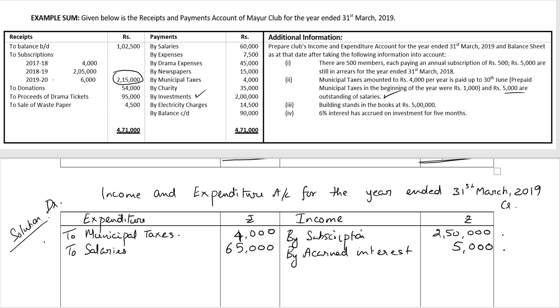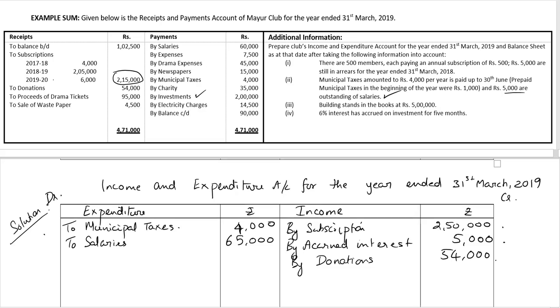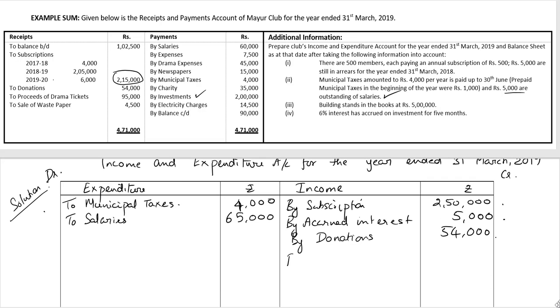We'll move on to the other items in the receipts and payments account. Donations is 54,000 rupees. By proceeds of drama tickets, 95,000 rupees.